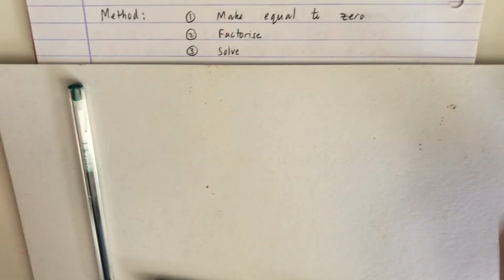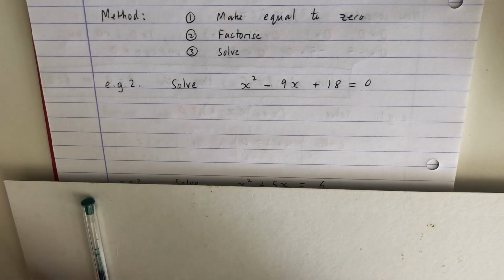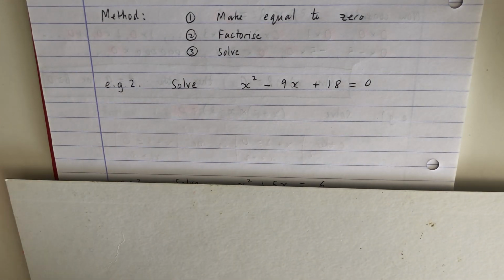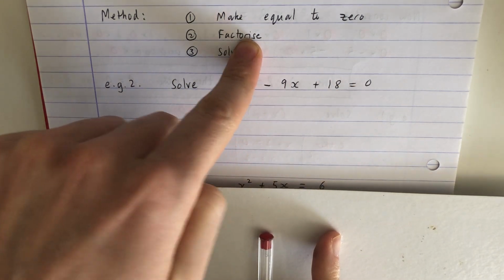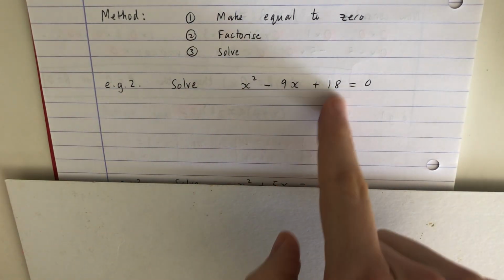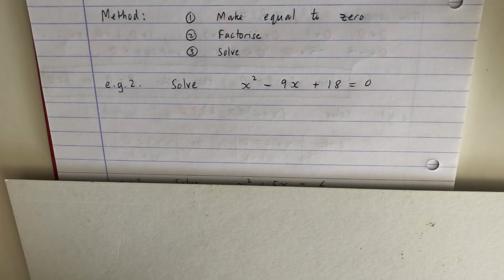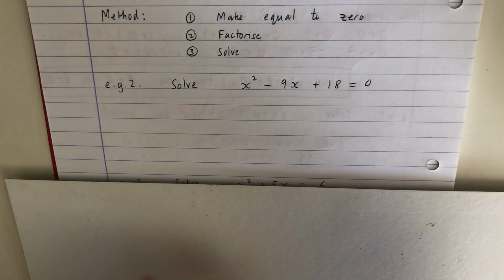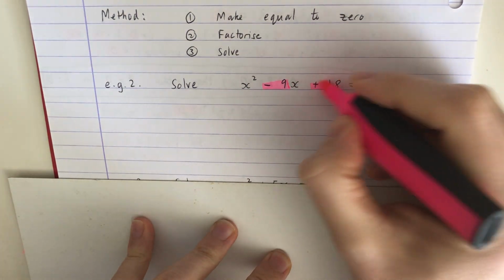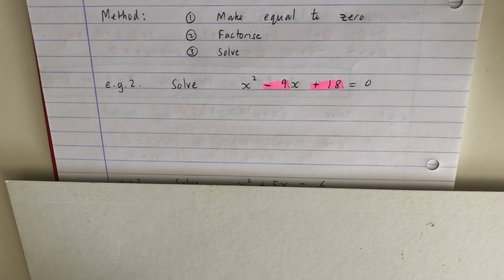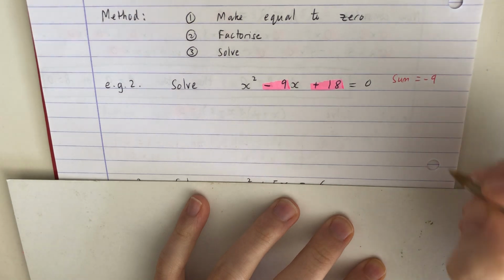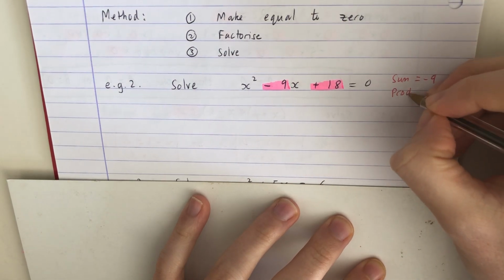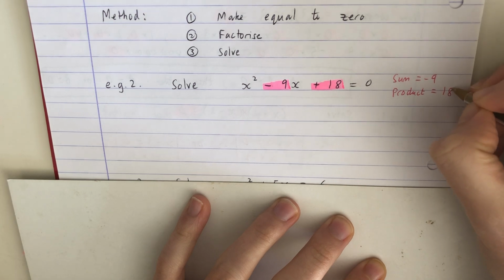Okay, let's try some more examples. So example number 2. Right. Order is make equal to 0. It's already equal to 0. Job done. Now factorize. Okay, this is a 3-termed quadratic, so it's going to go into the double brackets. So we need the product and sum stuff. So the sum is negative 9. The product is 18. This is always the hardest bit. Okay, so two numbers which add together to give you negative 9, but the product is a positive 18.